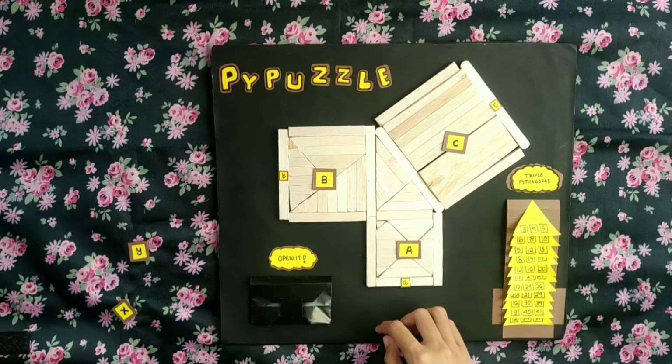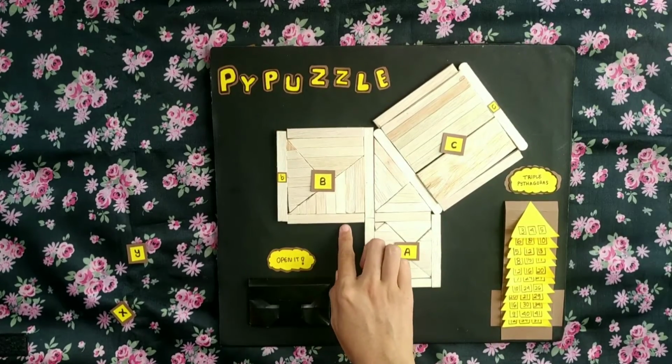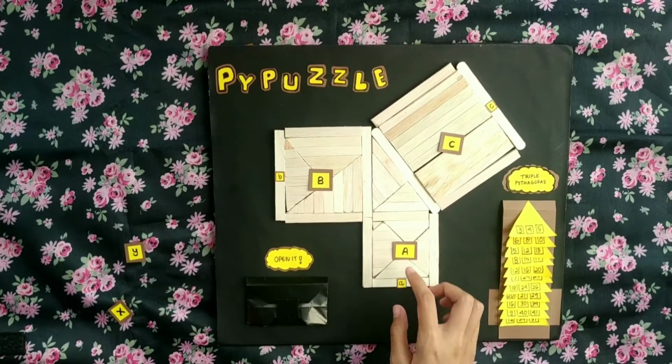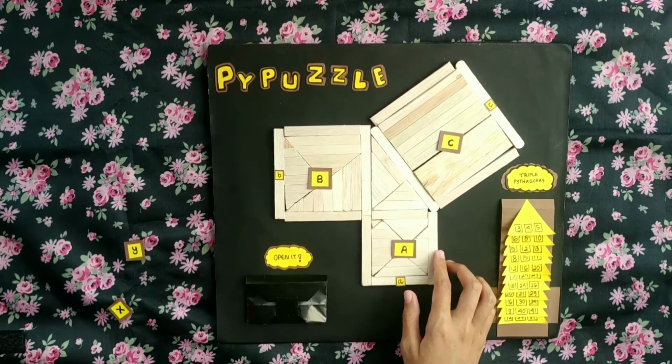We know from before that this area is A square and this is B square, so the areas of these two shapes are different.